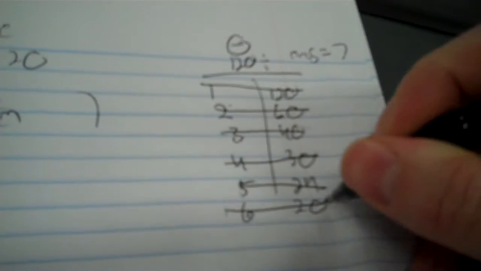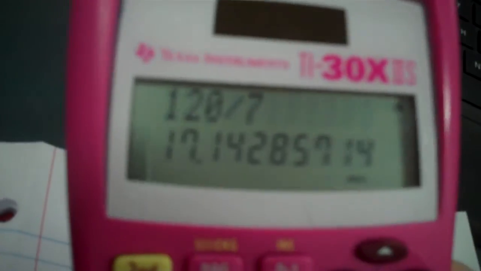Nope. 3, you get 40. Nope. 4, you get 30. Nope. 5, you get 24. Nope. 6 and 20. 20 minus 6. Nope. Decimal. 8 and 15. So 15 minus 8 is 7.